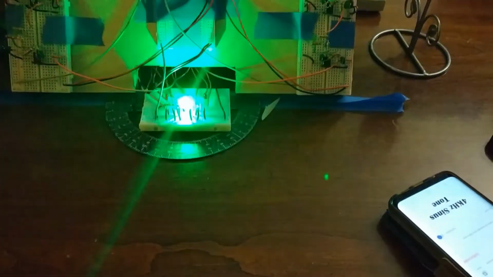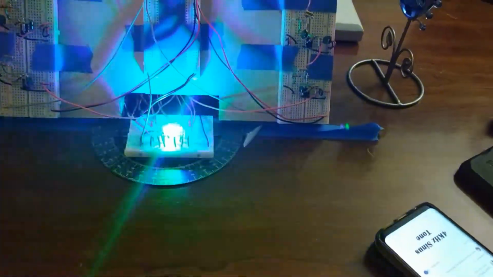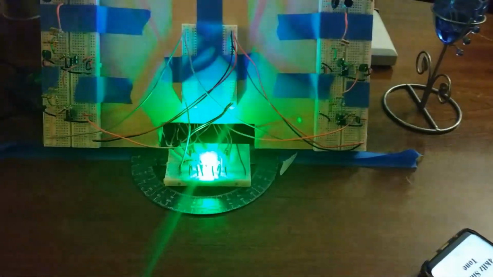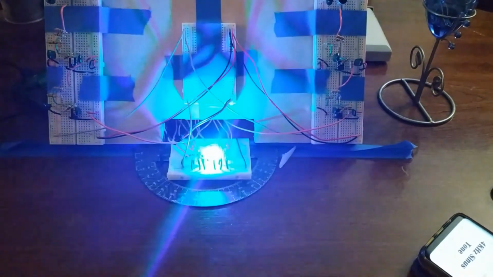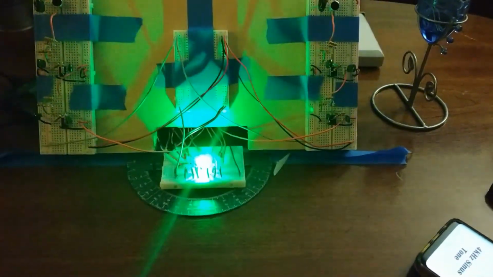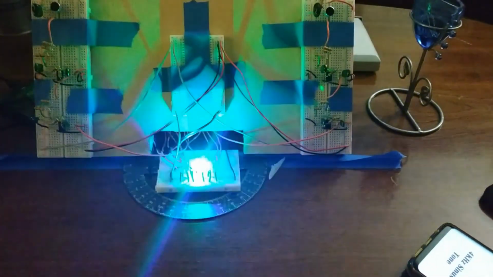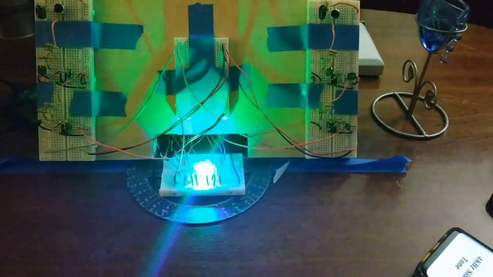As you can see, it didn't pick up the 2 kHz tone and track it the same way it did with the 1 kHz tone, which shows that this device is not only capable of tracking a 1 kHz tone, but it's also capable of successfully filtering out for other frequencies that are not at 1 kHz.